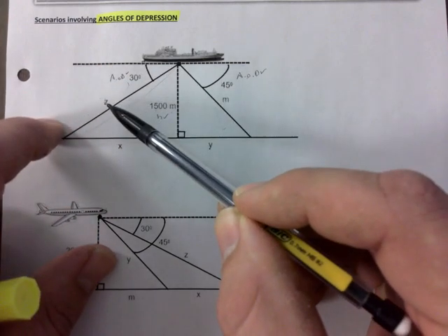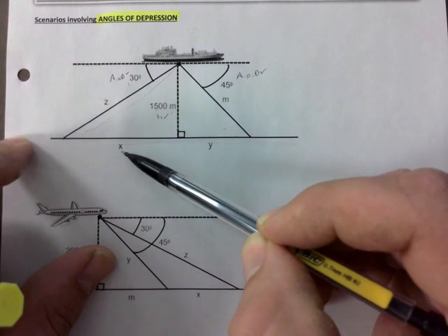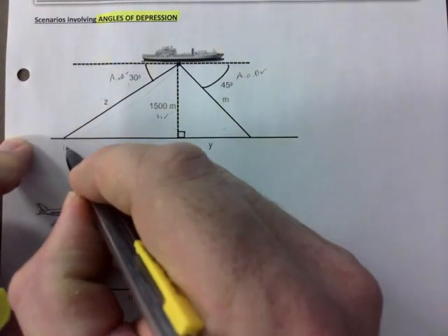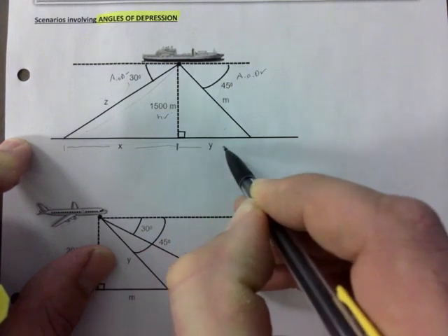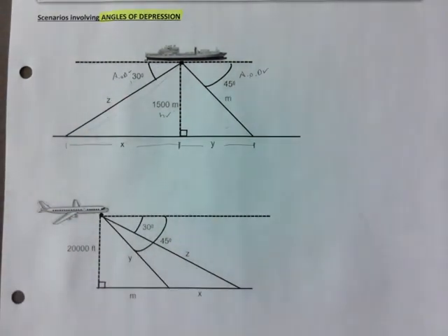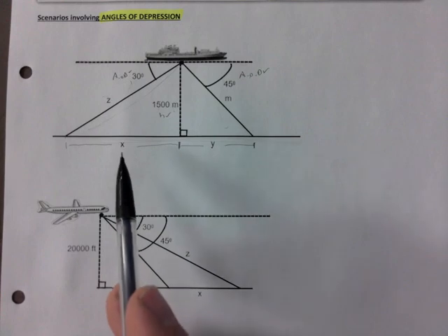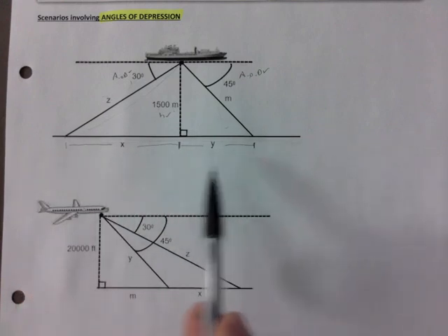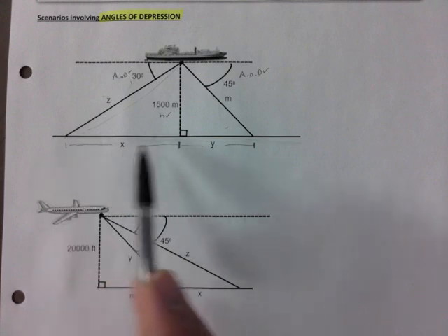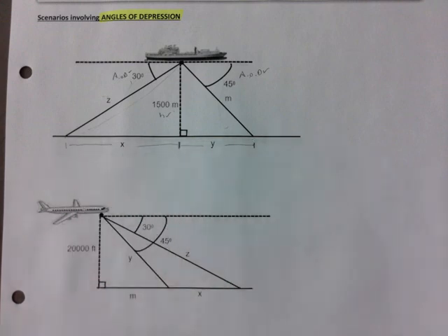So watch this. Everything has a letter Z. X is just from here to here. Maybe let's add that to clarify. That's X, and this is Y. Okay. So technically, if you find X and Y, you could add them up to get the total distance between these two points here. And so that's what I'm trying to do here, just to give you a scenario.